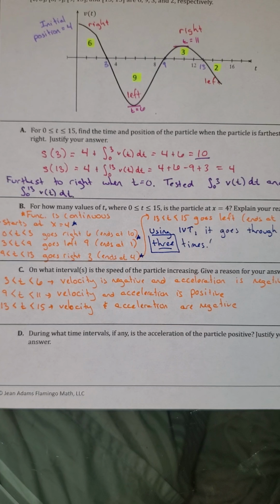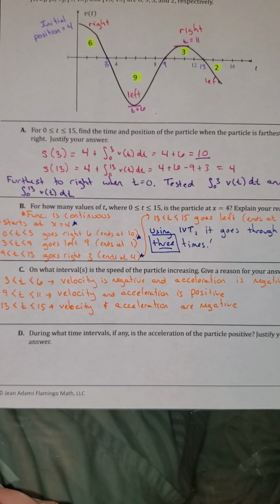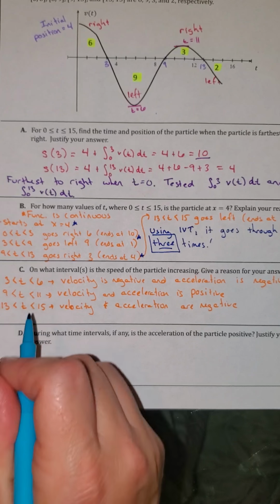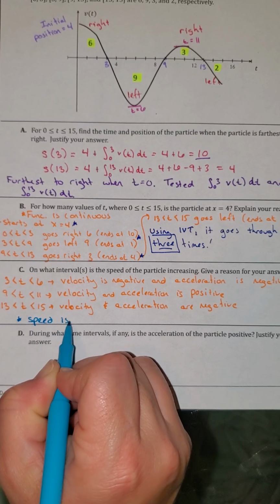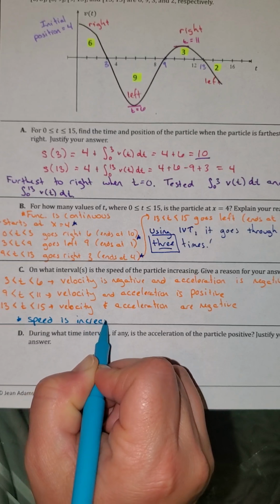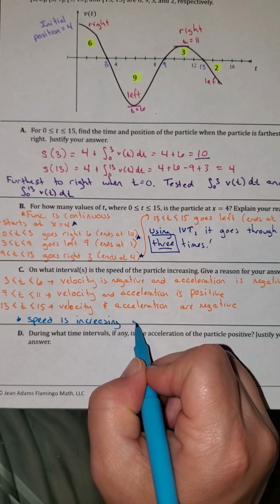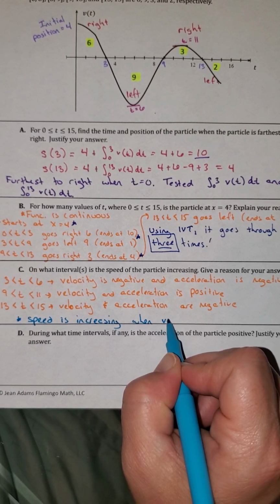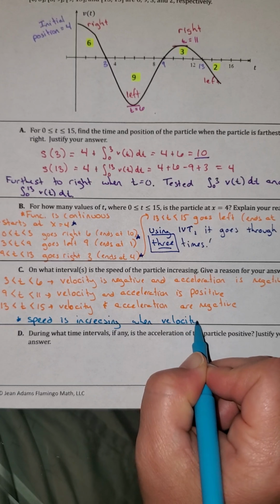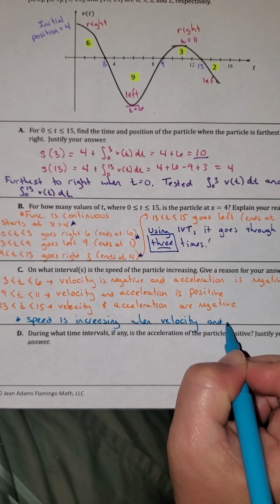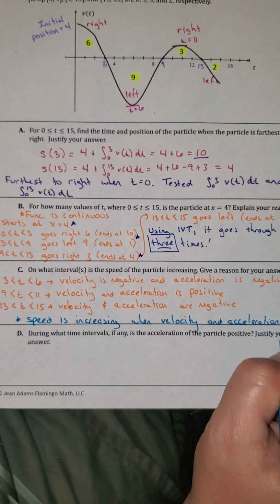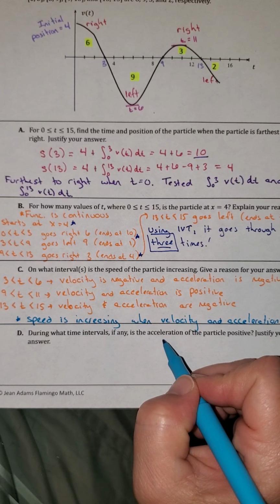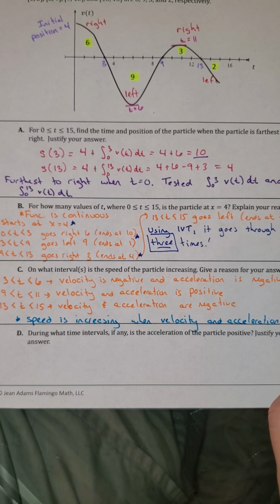Okay, so speed is increasing when they're the same sign. Well, there's acceleration right there. I am spelling it right.